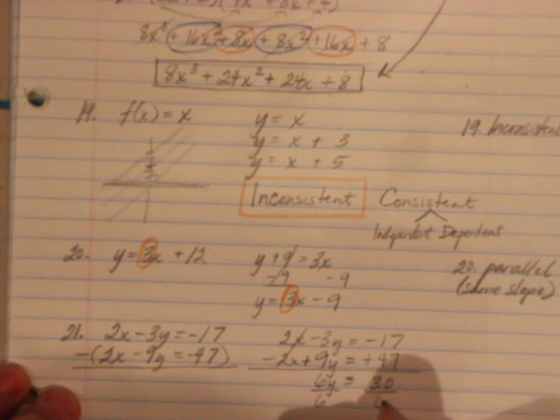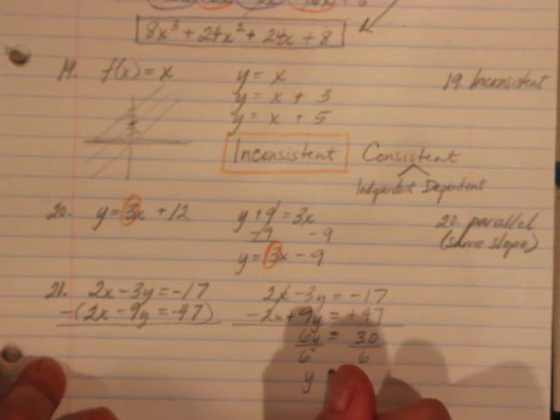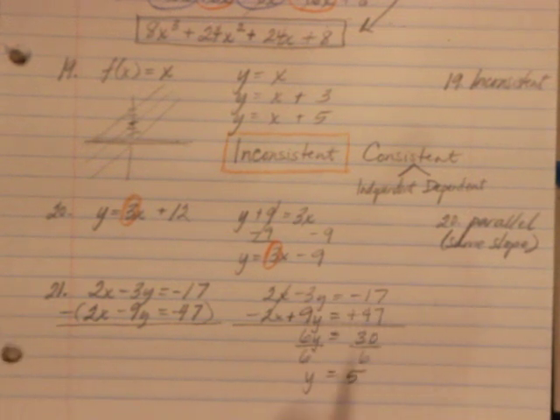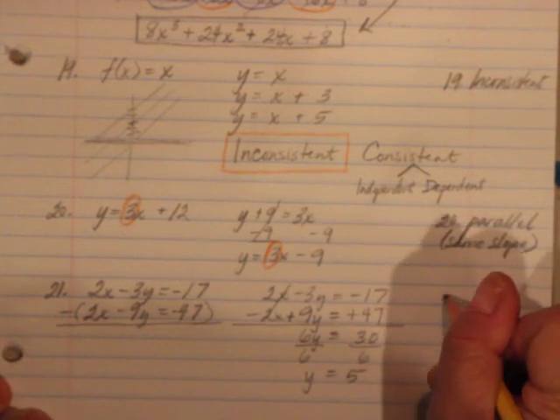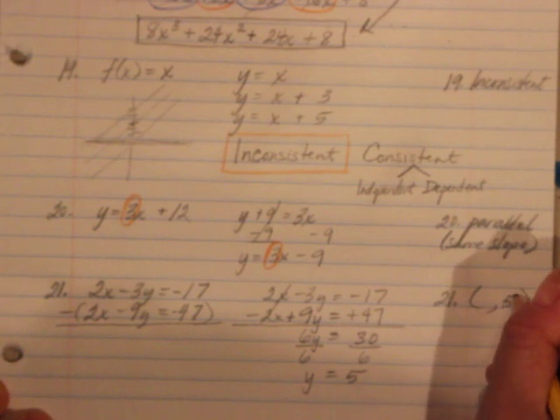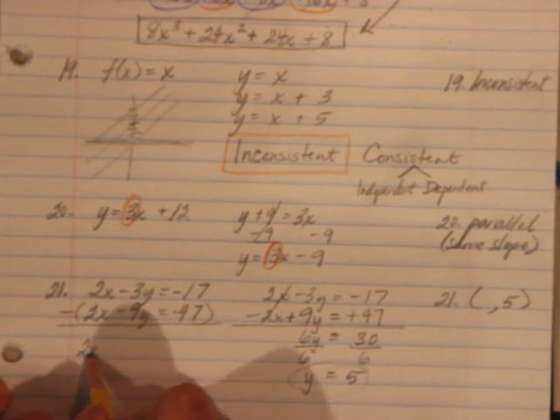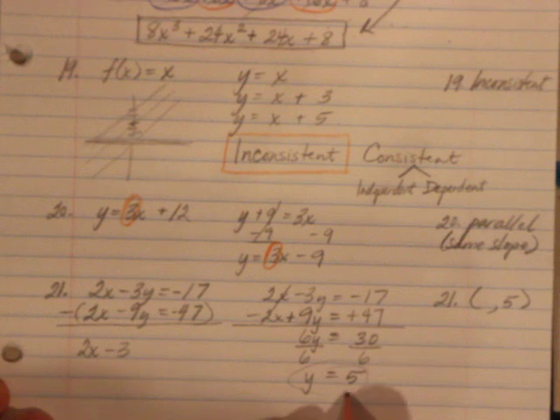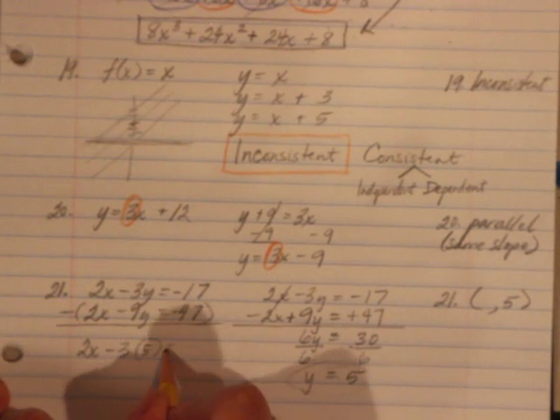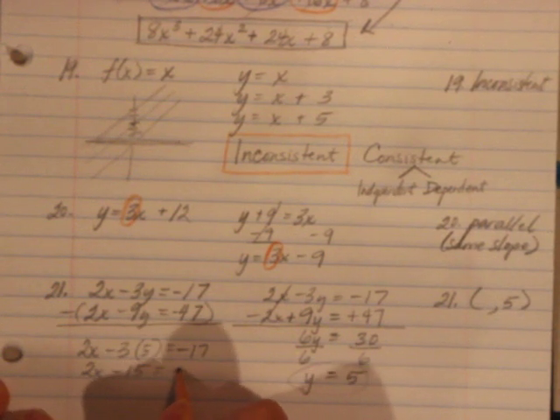Divide by 6, divide this side by 6, and I end up with y equals 5. Cool. I am not done yet. Okay, because all I have right now, so far I've got half of an answer. I have the y value, but I need the x. So to get x, I'm going to take that y equals 5, I'm going to stick it back in that top equation so that I can solve for x. 2x minus 3, remember y over here we found out was 5, equals -17. 2x minus 15 equals -17.